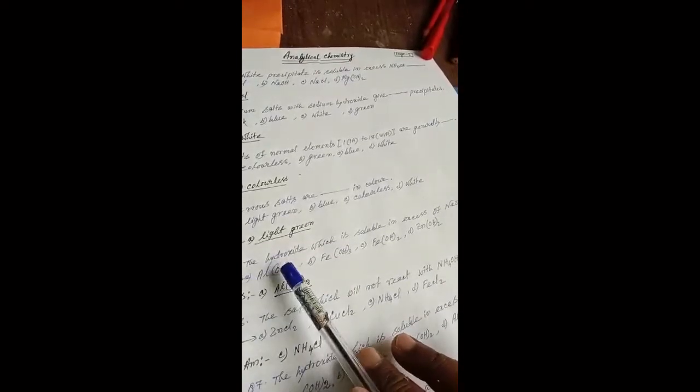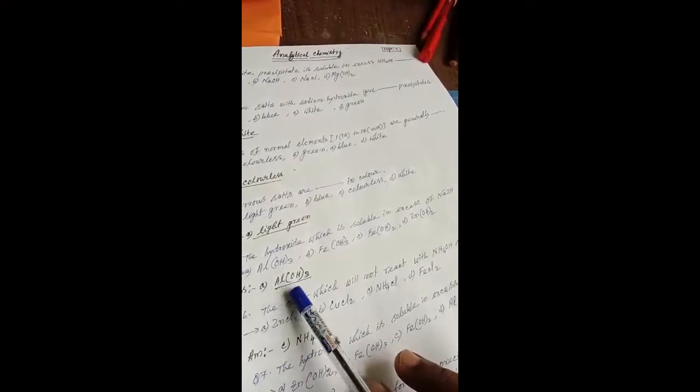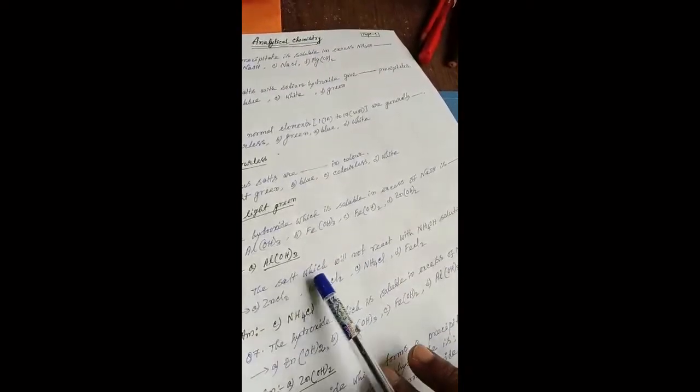Next question, the hydroxide which is soluble in excess of sodium hydroxide: aluminum hydroxide Al(OH)3, ferric hydroxide Fe(OH)3, ferrous hydroxide Fe(OH)2, zinc hydroxide Zn(OH)2. The correct answer is option A, Al(OH)3. Next question, the salt which will not react with ammonium hydroxide, NH4OH solution: option A, zinc chloride ZnCl2, option B, cupric chloride CuCl2, option C, ammonium chloride NH4Cl, option D, ferrous chloride FeCl2. The correct answer is option C, ammonium chloride, NH4Cl.